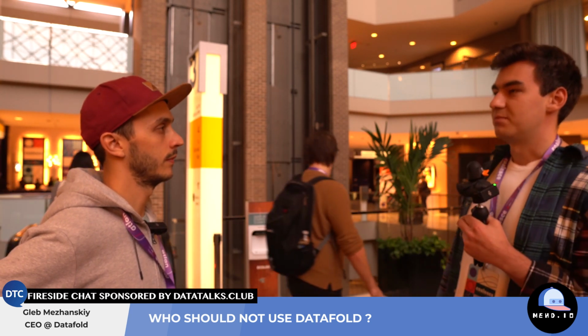Who would get less value from Datafold is probably companies who are not really on a modern data stack. The reason is that if you're not on a modern data stack, your workflow is typically bottlenecked by other things than testing, like your queries take forever to run. You have other problems to tackle. Yeah, and it takes forever to package SQL if you're not using DBT, right?